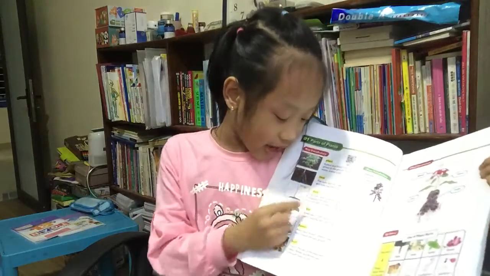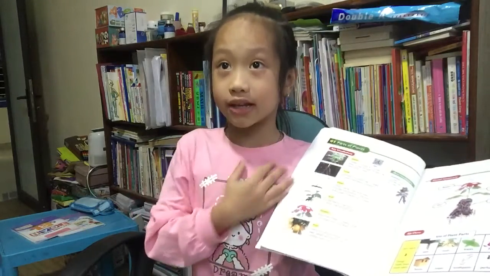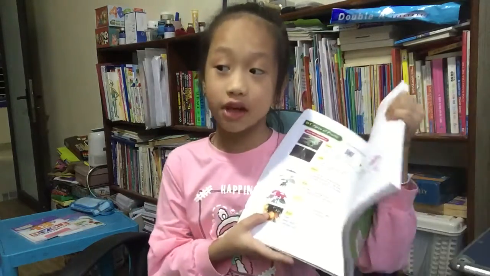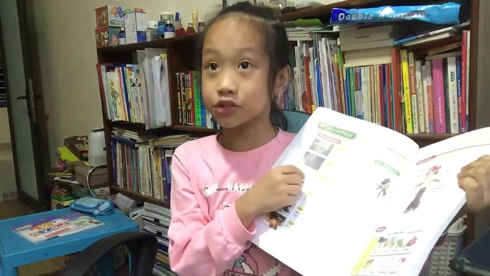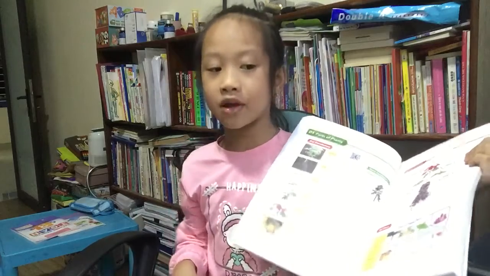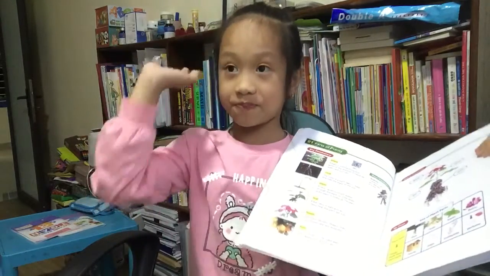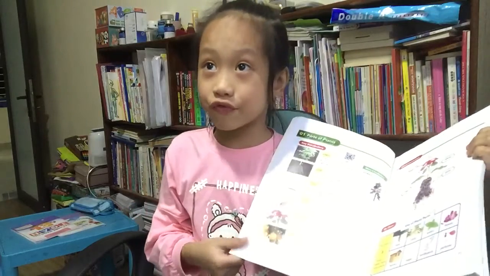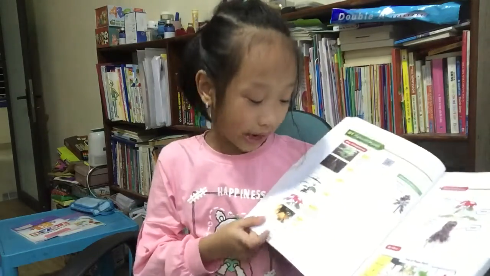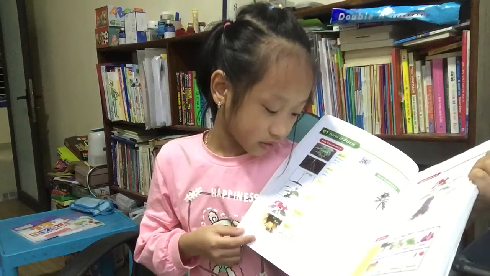So the stem, it is like the body of the plant. So when the roots take the nutrients up, it goes to the stem. So the stem carries food and water to all the plant's parts.